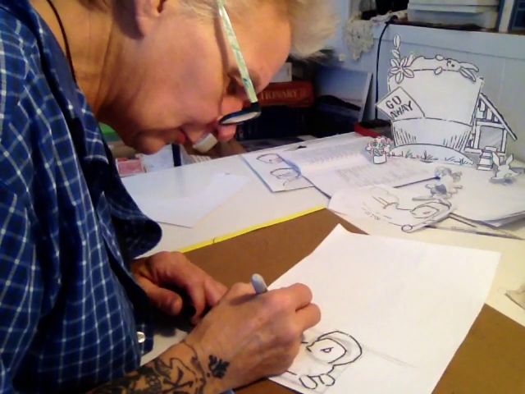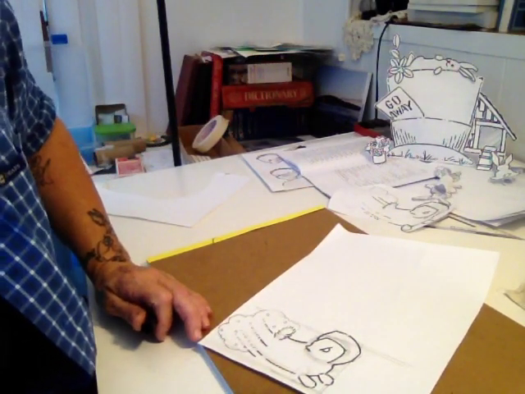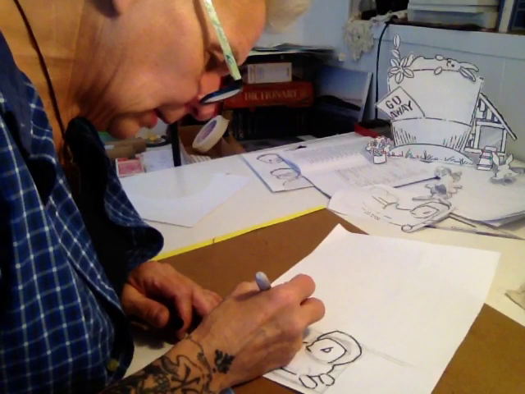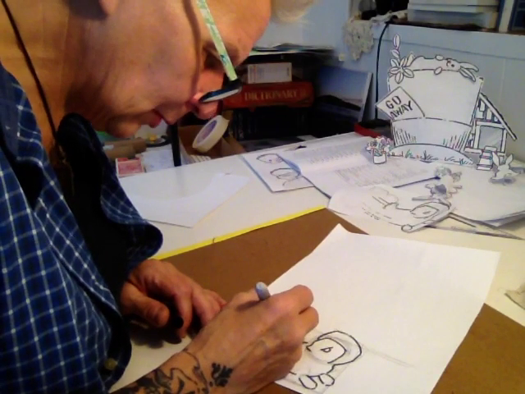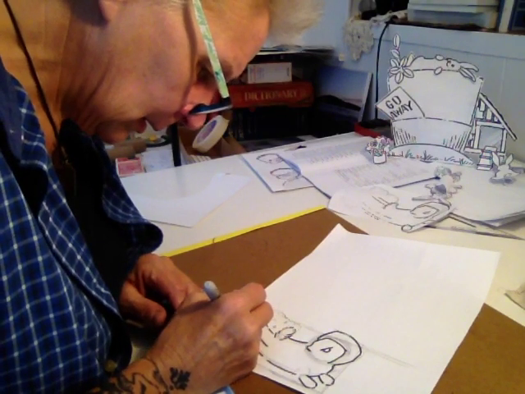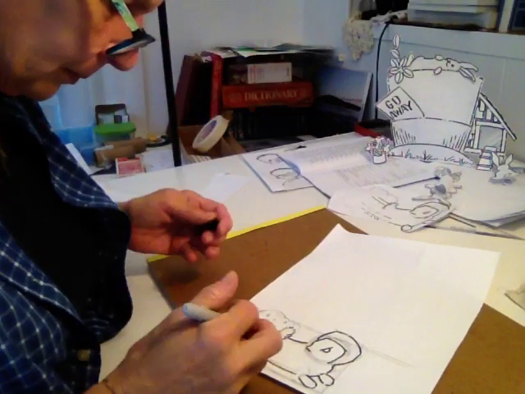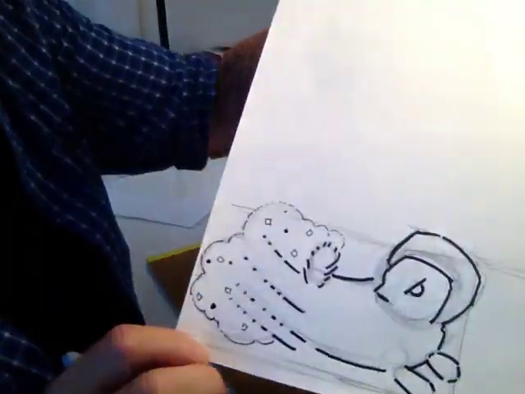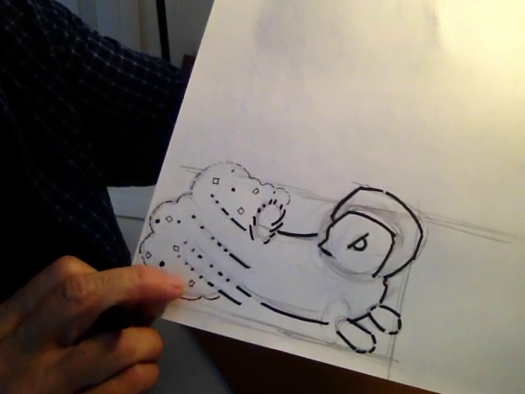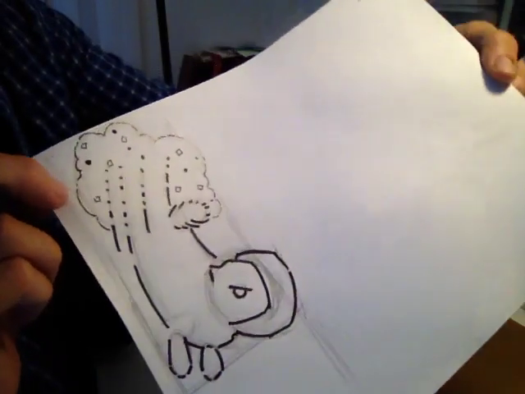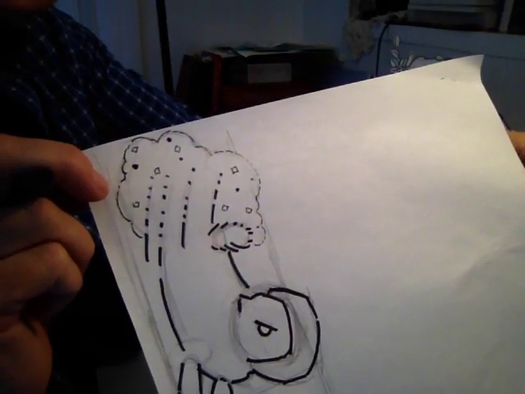Oh, it's been so stormy. Using my big pen, I'm just putting in little dots here and there. You see? Just little black dots here and there with the squares. Okay.